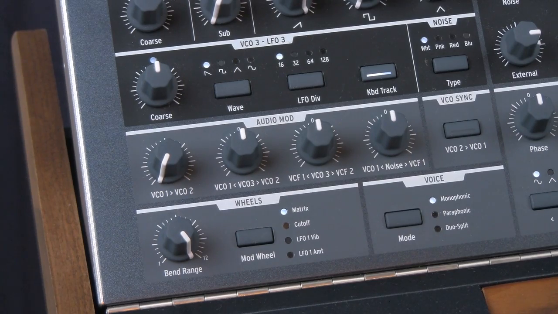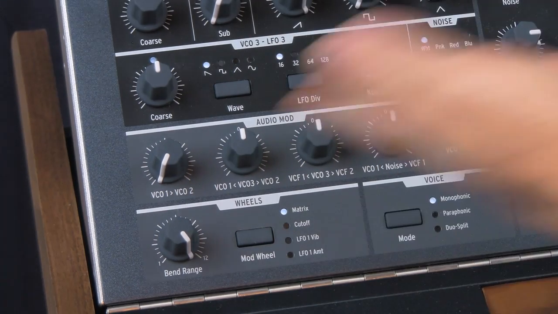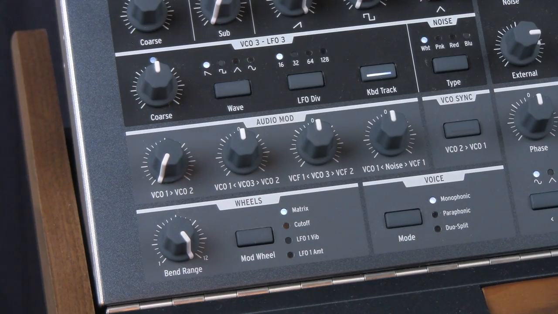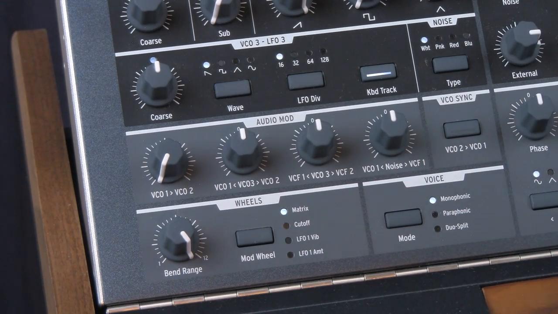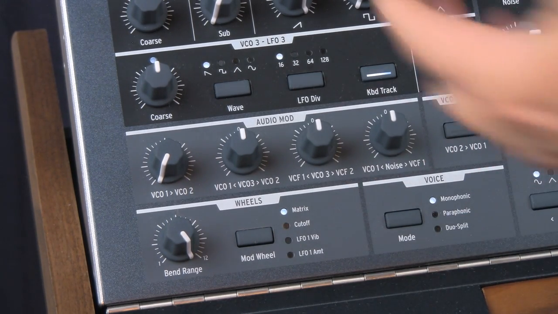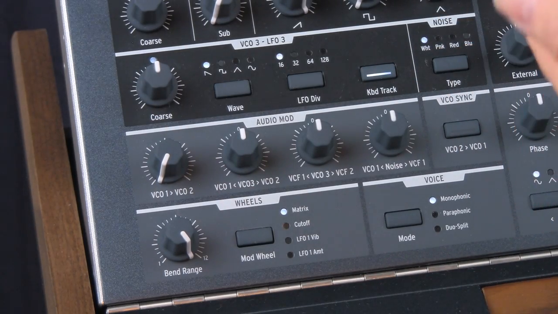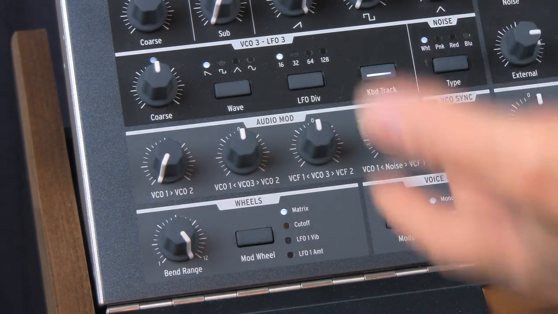Okay, next we're going to talk about the audio mod section. And look at it. It's just 4 knobs. It's just 4 little things going on. It almost seems like you could just ignore it. It's just these 4 knobs. But what we're looking at here is a huge, staggeringly ridiculous source of timbre generation and modulation that blows my mind. I can barely look at it. Okay.